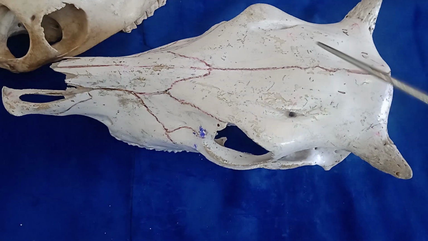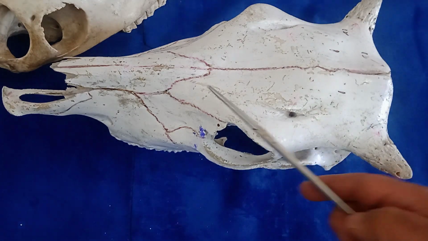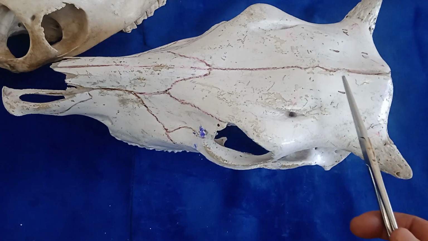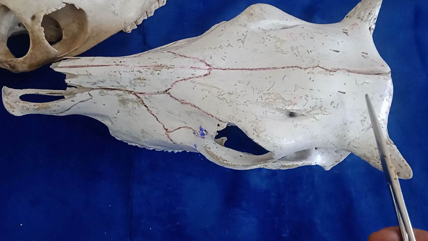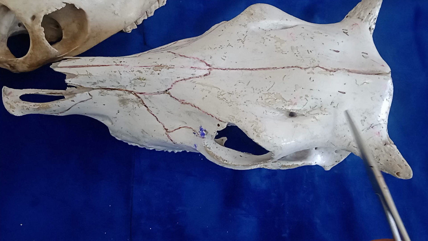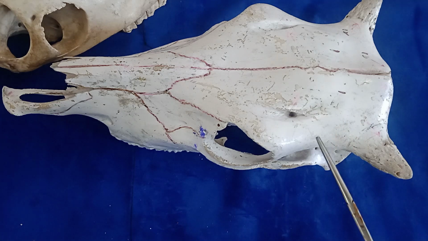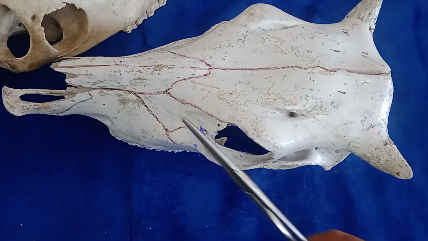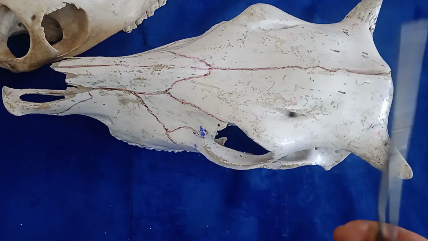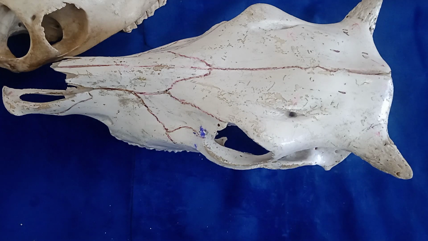Where the width is more and the length is less, they are brachycephalic, such as the bulldog and pug. Breeds in between, such as the dachshund or fox terrier, are mesaticephalic.